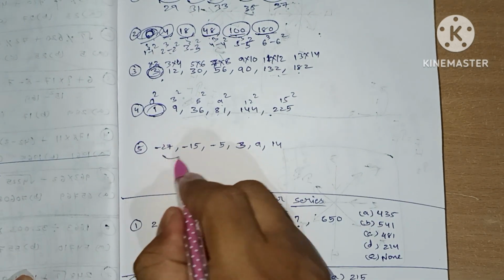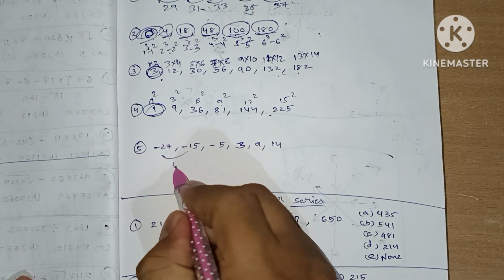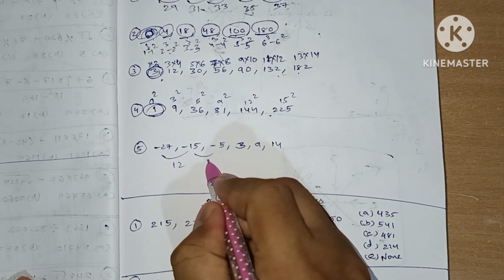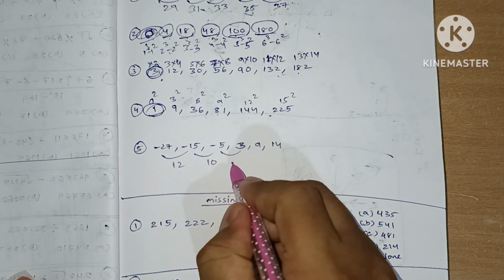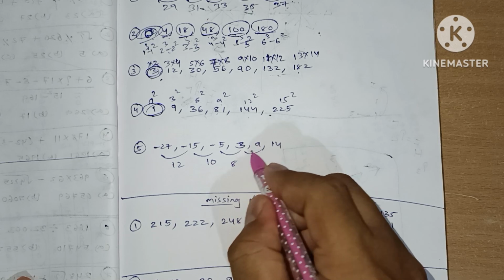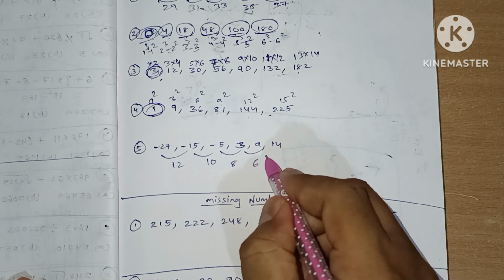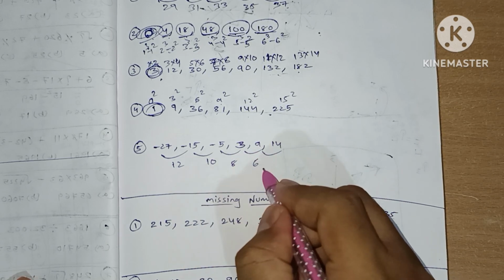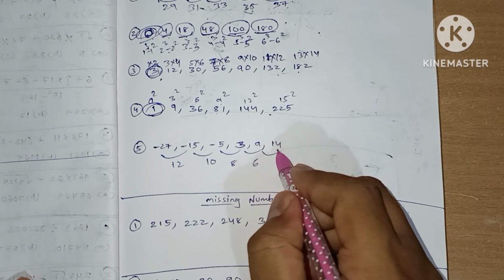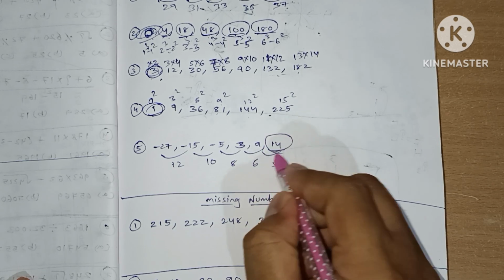Next, here we see a difference of plus 12. Here we see a difference of plus 10. Here the difference between these two is plus 8. Here the difference between these two is 6. So here it must be 4. But here what we have is 5. So this is a wrong number.